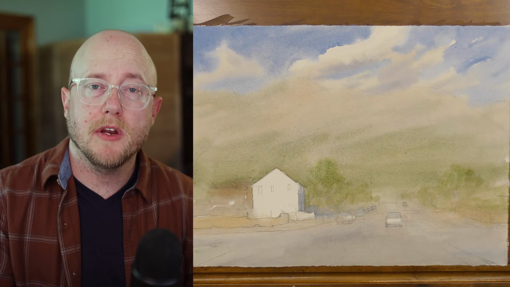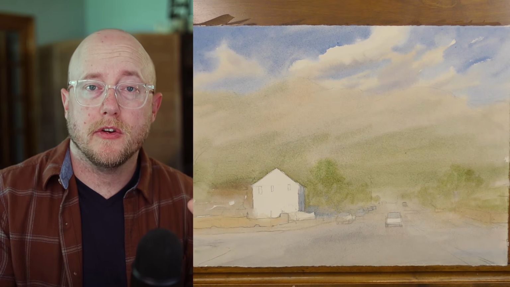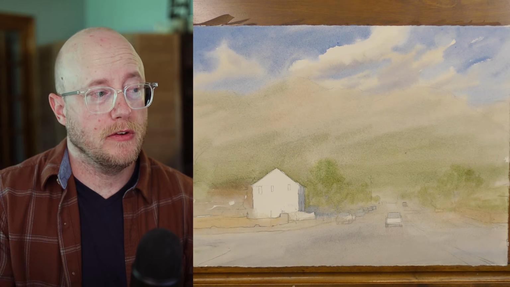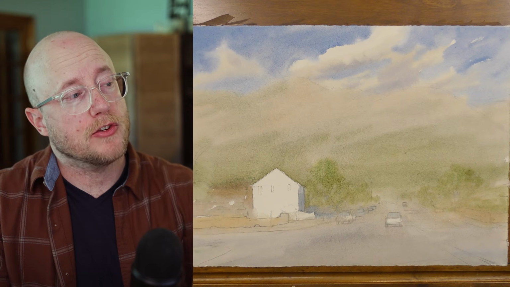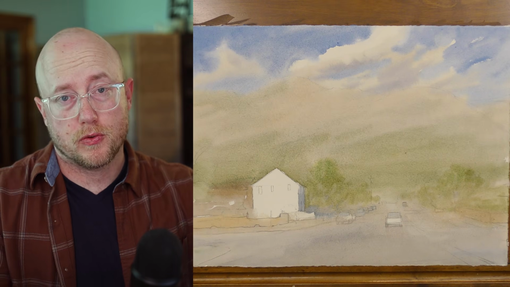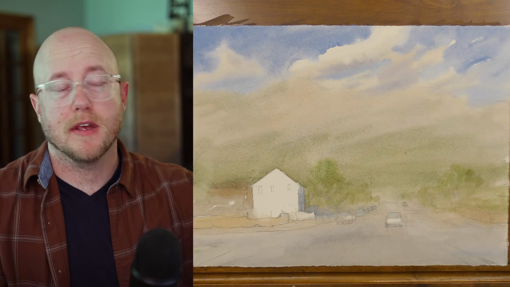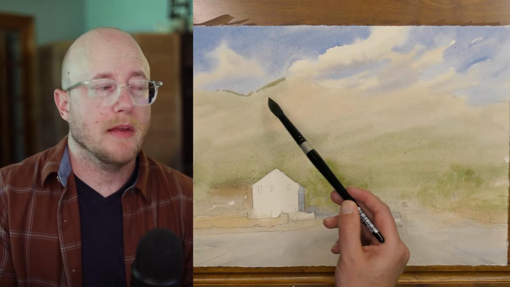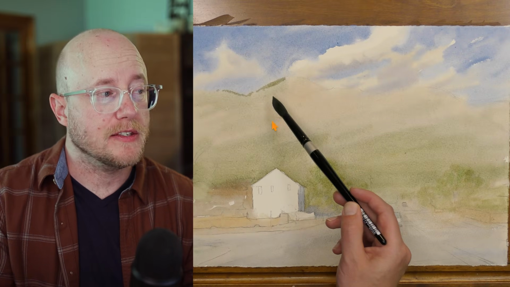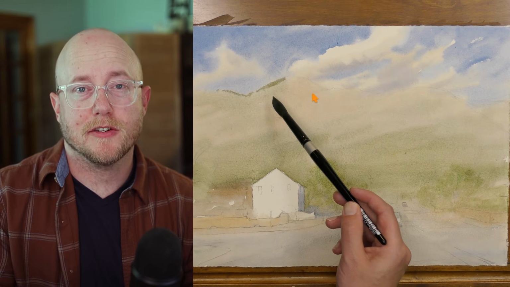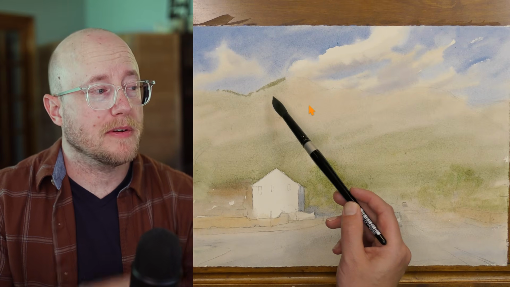To do this, you really want to pay attention to how loaded your brush is. So if I'm using a lot of water and using a mop brush, if I go back up and try to paint up here, it's going to destroy what I've already painted. So it'll bloom and create a mess. But if I can go back up and be really mindful of how much paint and water I have on my brush, I can paint and get a softer edge while the paper is still damp.